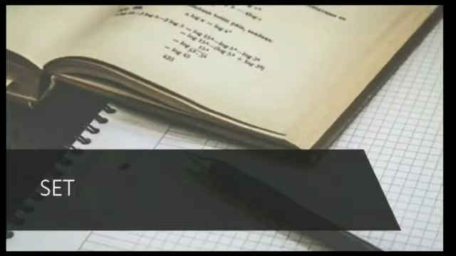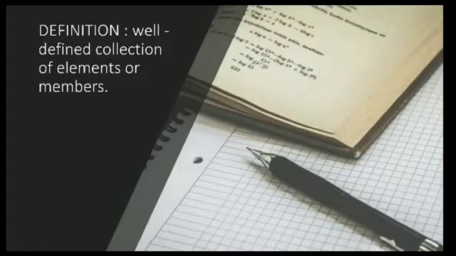Today we are discussing sets. Sets are ubiquitous in modern mathematics. The more specialized subject of set theory is part of the foundations of mathematics from which nearly all of mathematics can be derived. A set can be defined as a well-defined collection of elements or members.